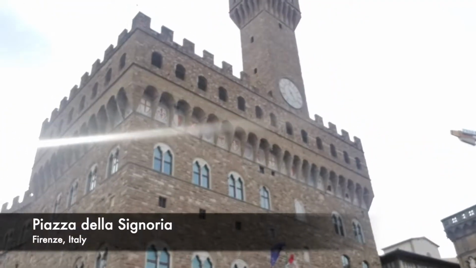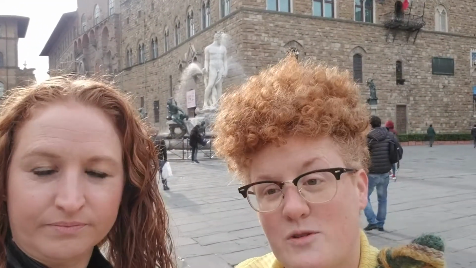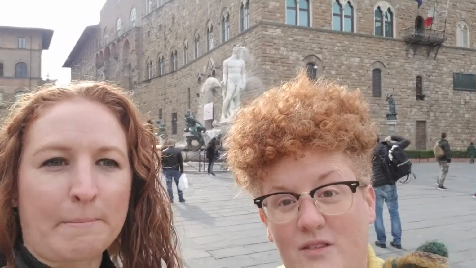We are in the Plaza Vecchio. Yes, in Florence. It is Saturday morning at 9:06 our time, so it's 2 in the morning at home. So good night, all of my bar friends. Good night to you. And we're at this fountain again.